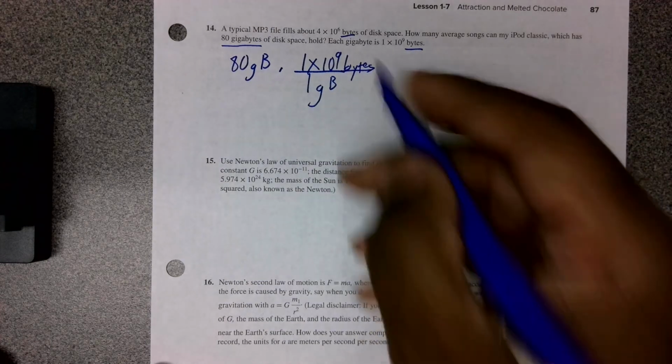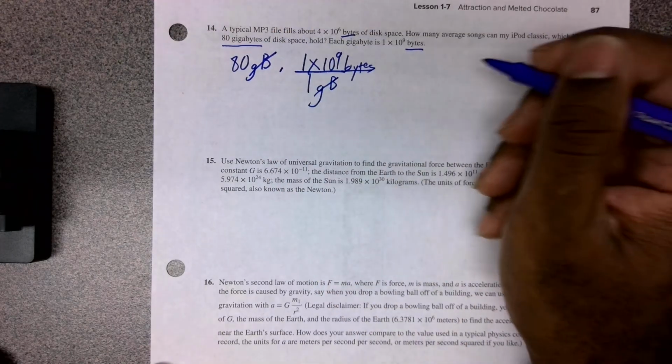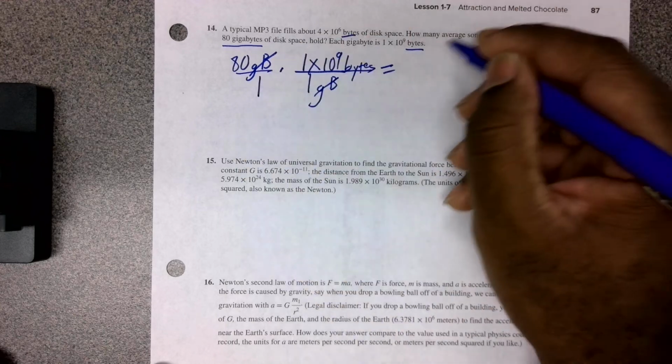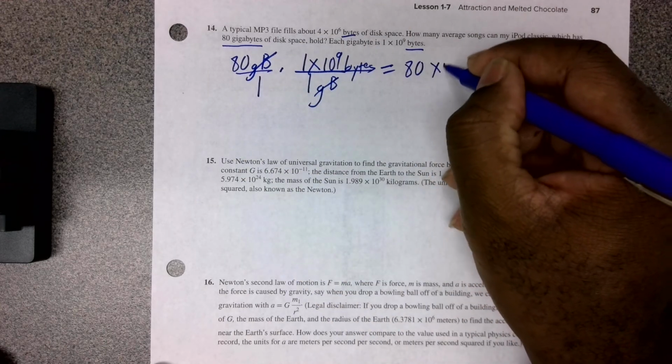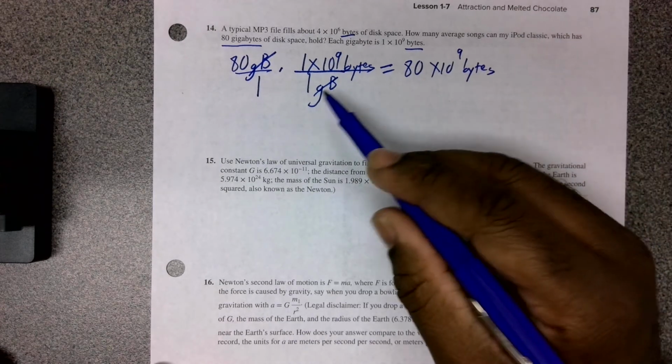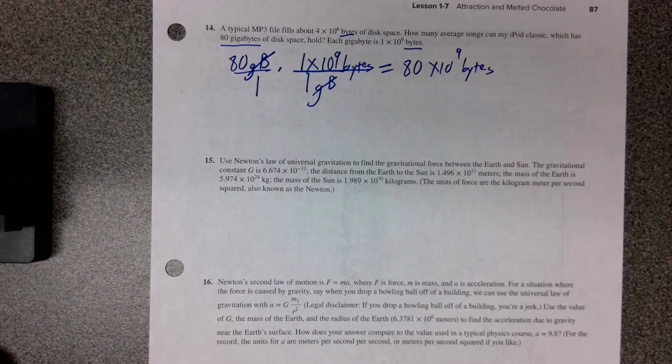Now, gigabyte and gigabyte will simplify out. And that will leave us, if we put this over 1, 80 times 10 to the 9th bytes. Now we don't need to put it over 1 because we know anything divided by 1 is itself.